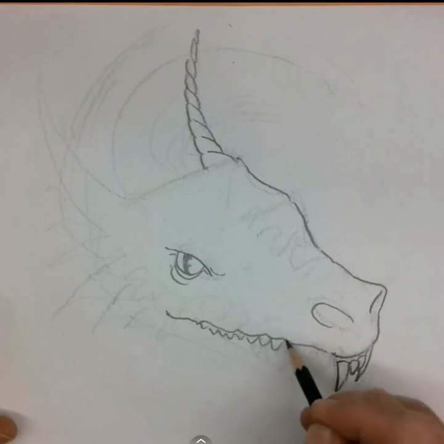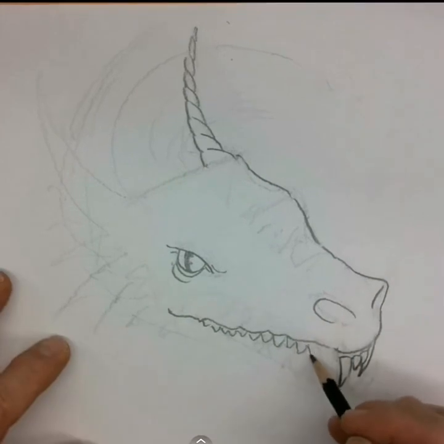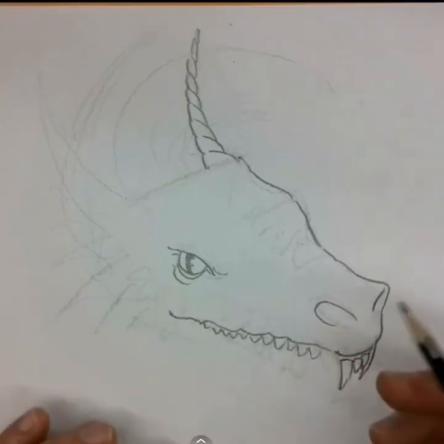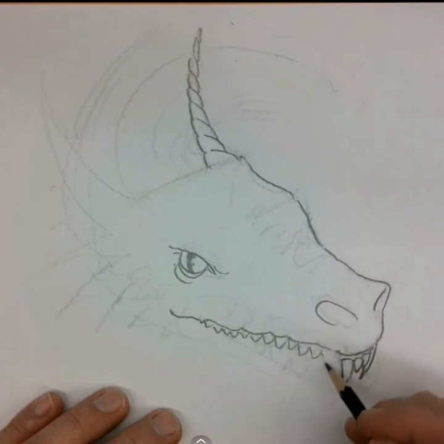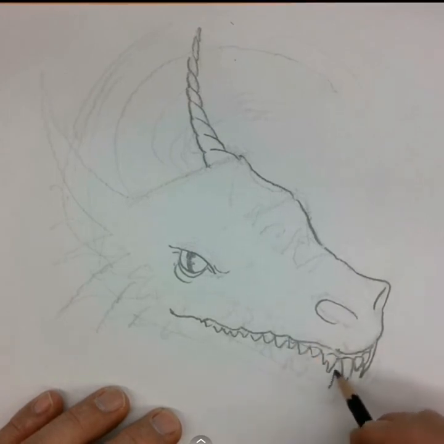I like shark's teeth. I like the fact that they're all kind of layered, and if a tooth comes out, another tooth moves up to take its place, and they're growing teeth continually. That's really kind of interesting. So, there's lots of different things that you can put into it.